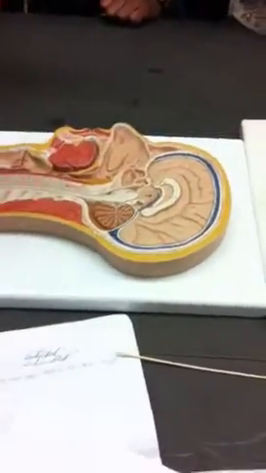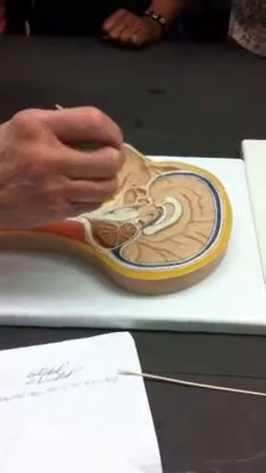It looks like a rabbit. All right. The only way I can get it.